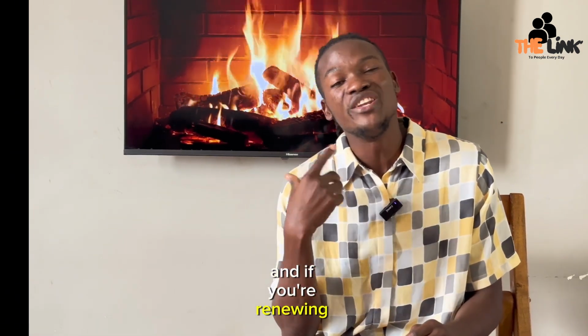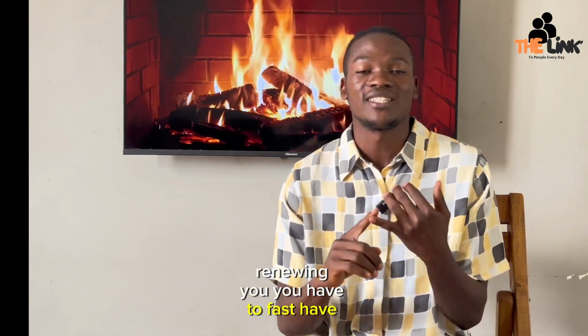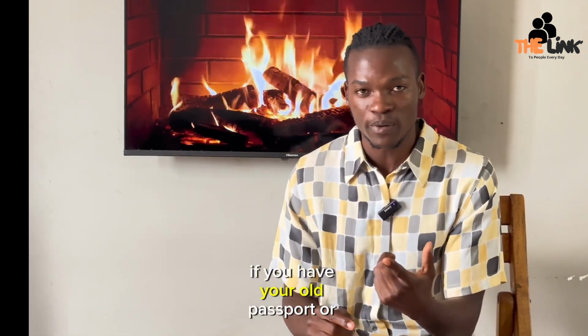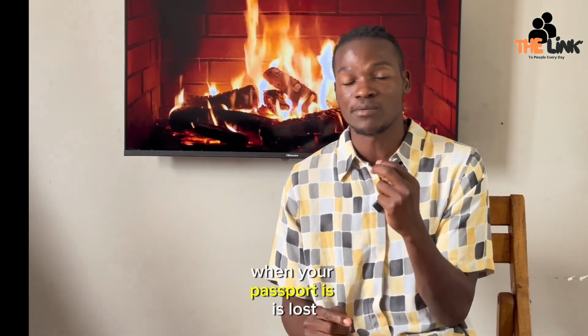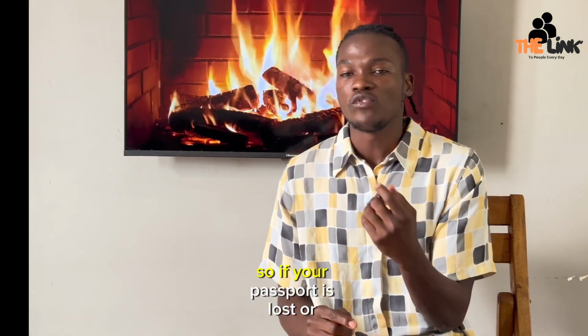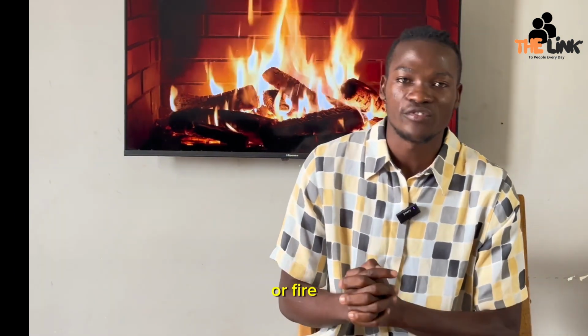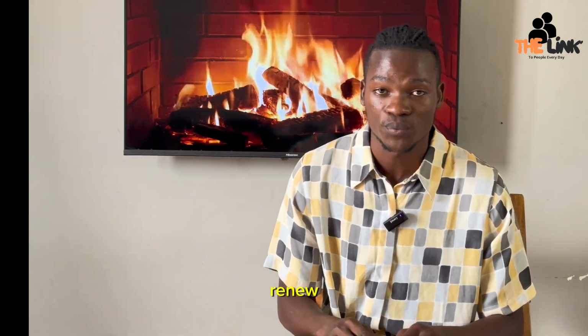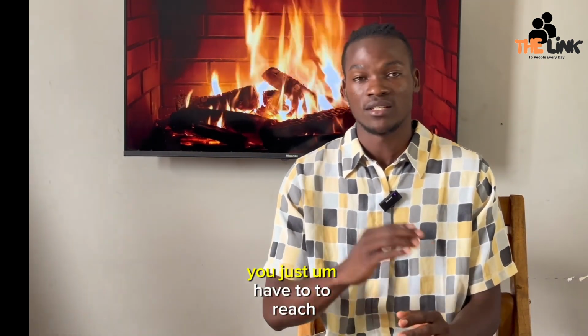And if you're renewing, let's talk about renewing. When renewing, you first have to have your old passport. We may have two scenarios: you have your old passport, or your passport is lost. If your passport is lost or damaged, say in an accident or fire, or someone stole a bag and it was there, and you want to renew, you are charged an extra 100,000.